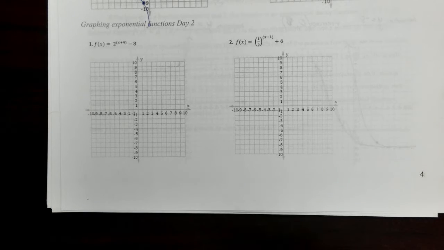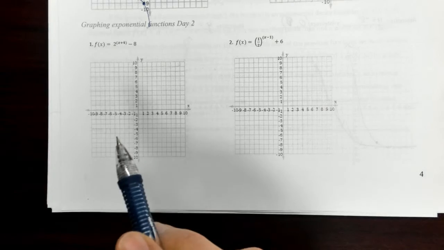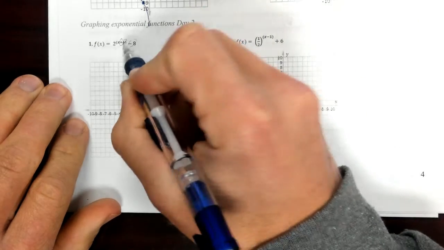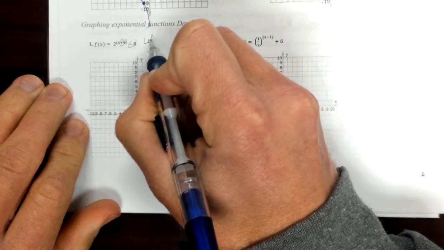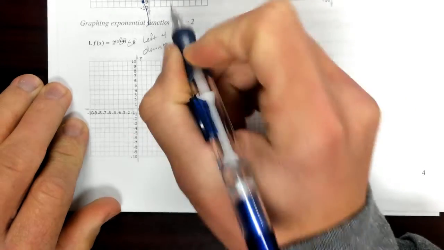Alright guys, day 2 of graphing exponential functions. Number 1 and number 2 here on our notes are the same ones that we did yesterday. Okay, so a real quick review. This is going to be the h value, this is the k value, so we went left 4 units and we went down 8 units.